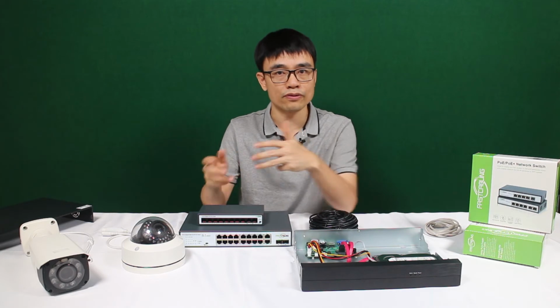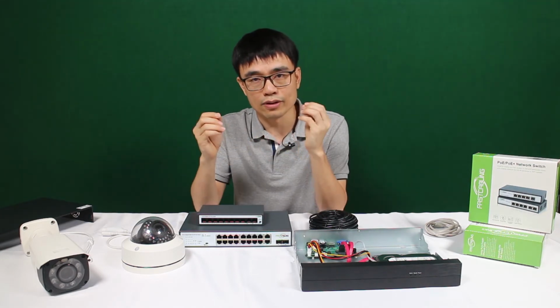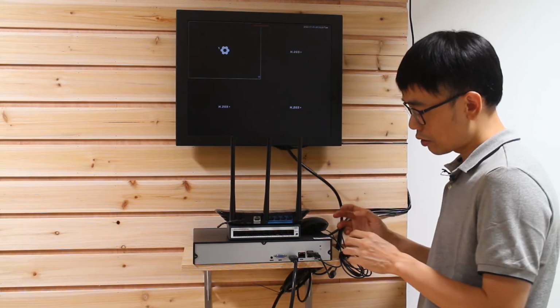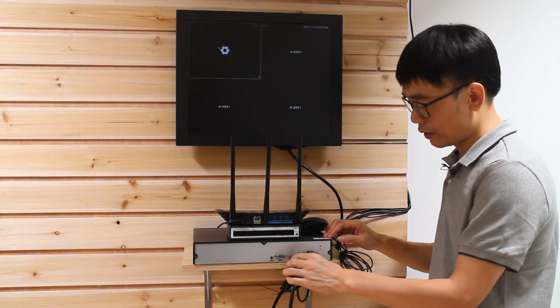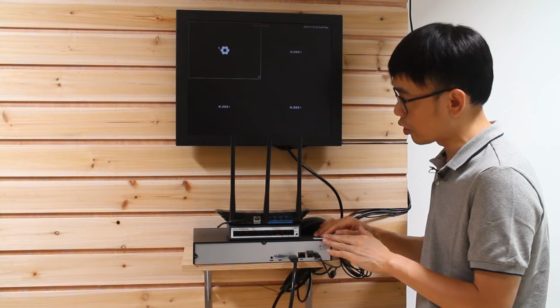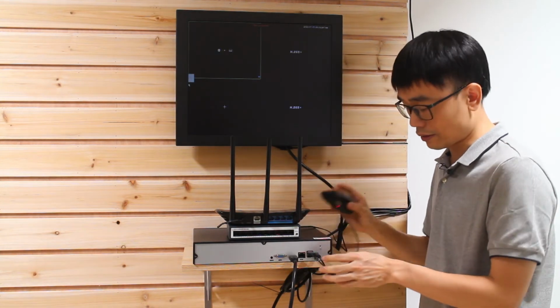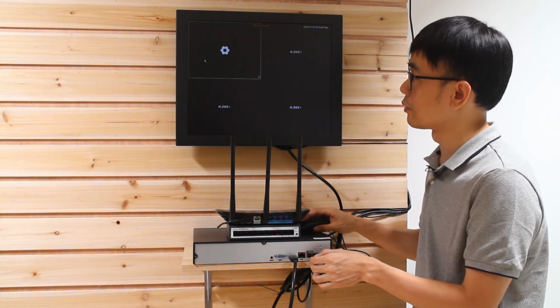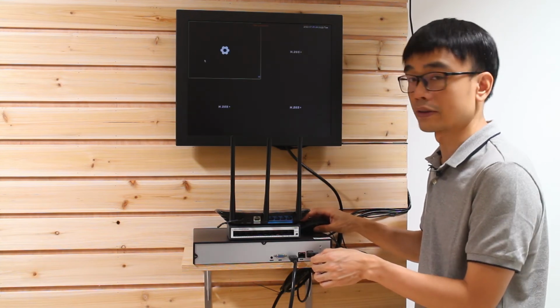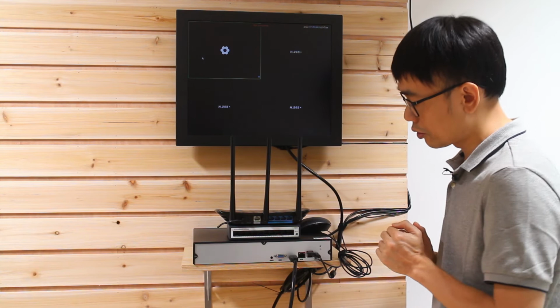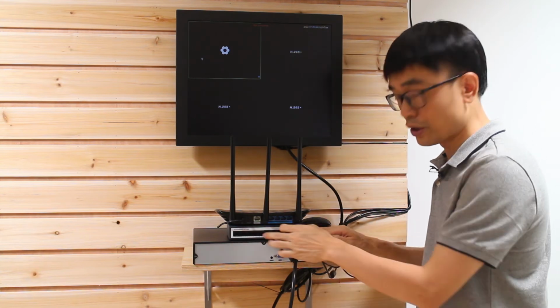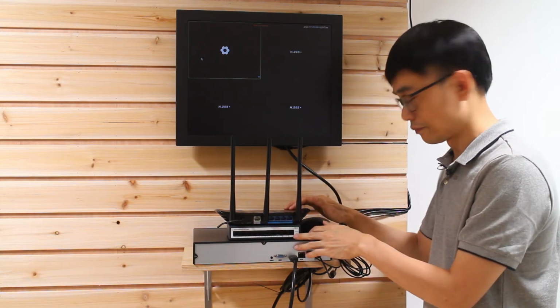Okay, now let's move to the workshop and do a quite simple setup. Here we go, I have the network recorder powered up. Also, I have this HDMI cable to connect the recorder to the TV. Meanwhile, I also have this mouse attached to the USB port, so I can operate the recorder using this mouse.